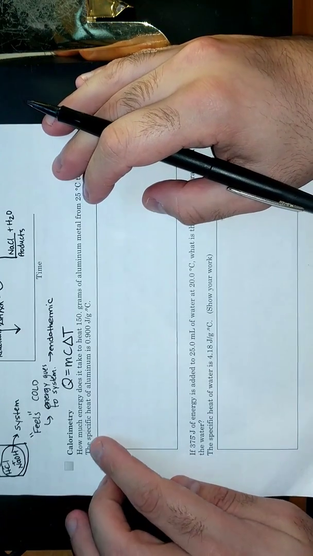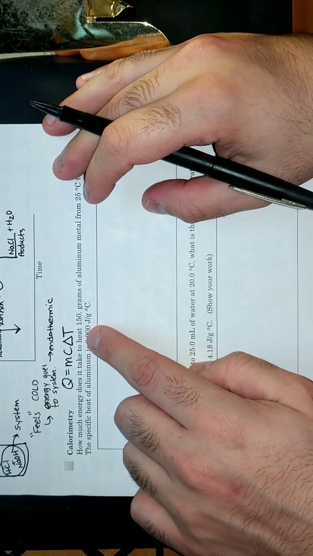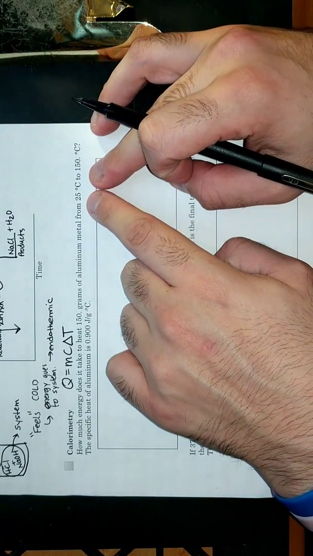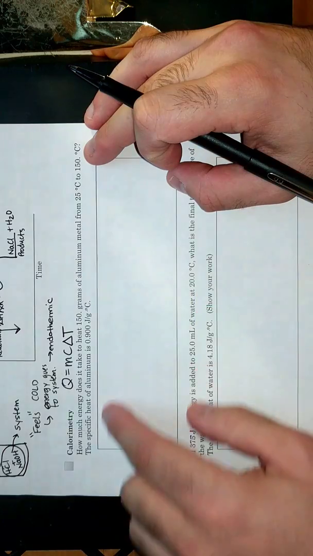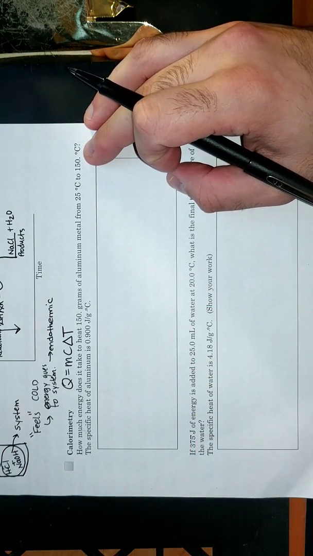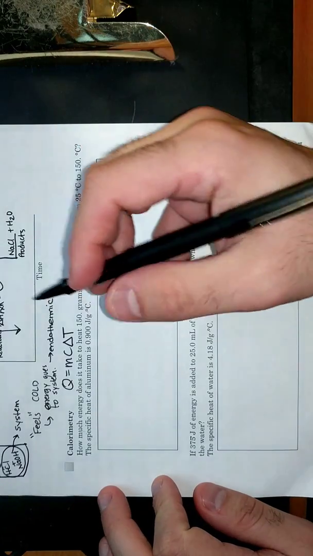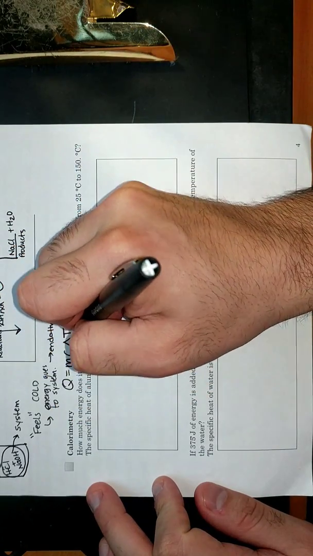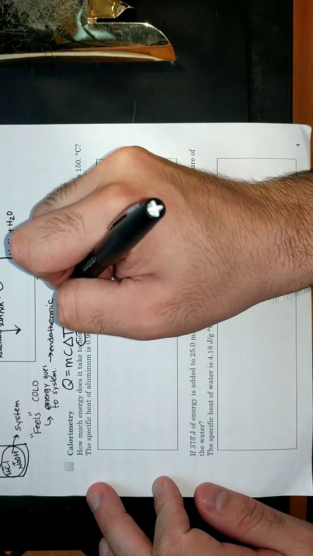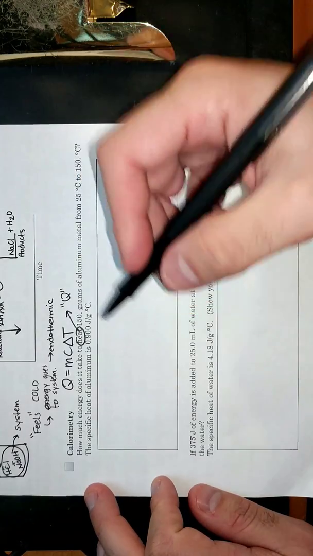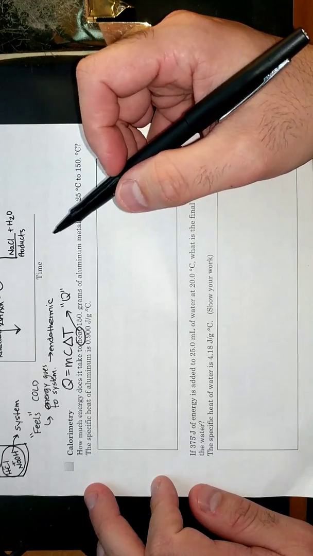So how much energy does it take to heat 150 grams of aluminum metal from 25 degrees Celsius to 150 degrees Celsius? The specific heat of aluminum is 0.900 joules per gram degree Celsius. If it's asking for heat, it's asking for the letter Q from this equation. Q represents heat, and heat is a form of energy, as opposed to work, which is another form of energy, but heat has to do with changes in temperature.